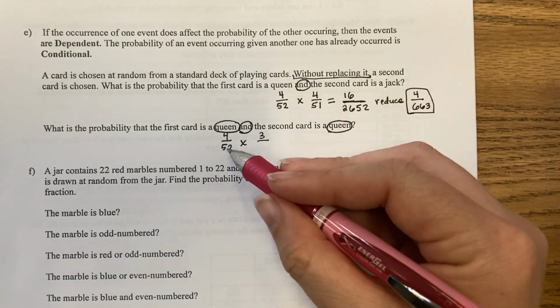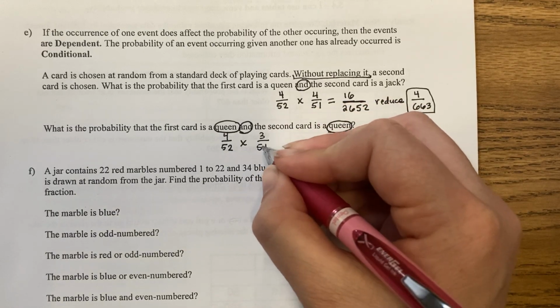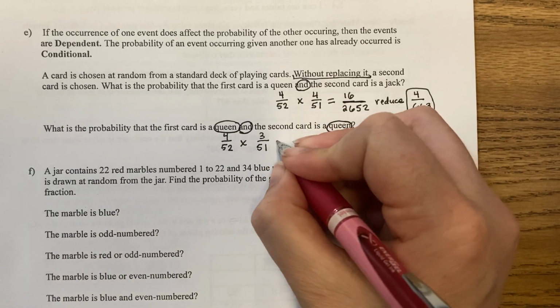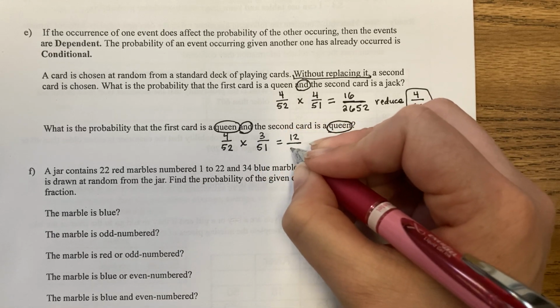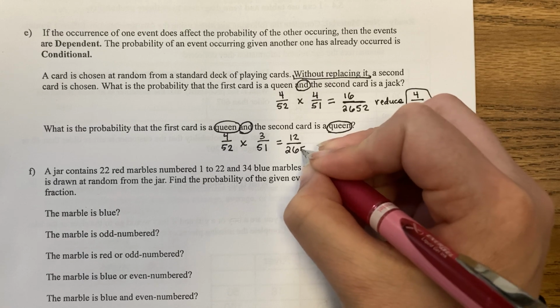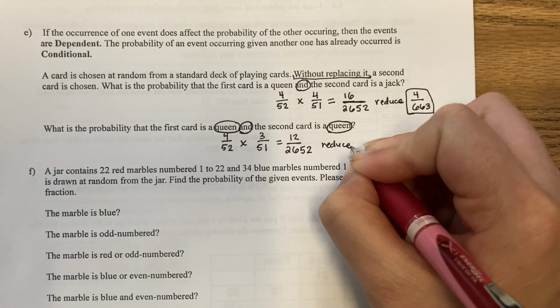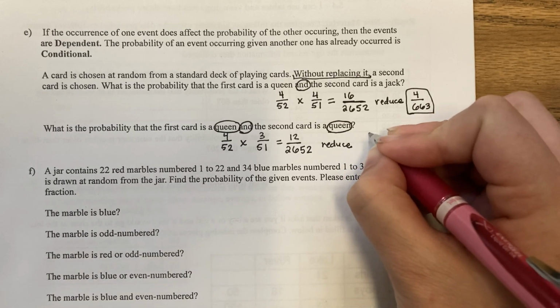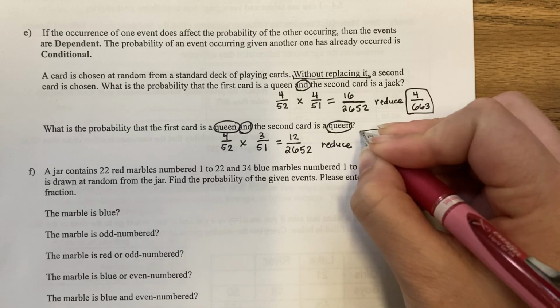And if I have a queen in my hand, that means there's no longer 52 cards, but there are now 51 cards. 3 times 4 is 12. 52 times 51. I then reduce it and get 1 over 221.